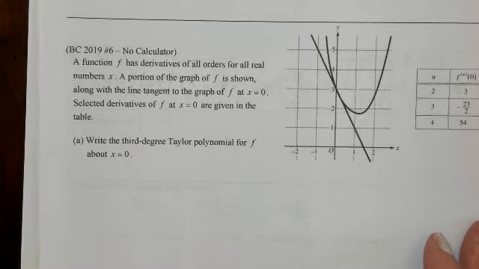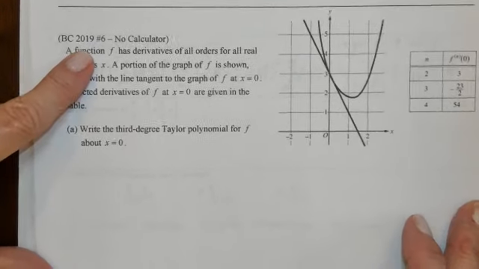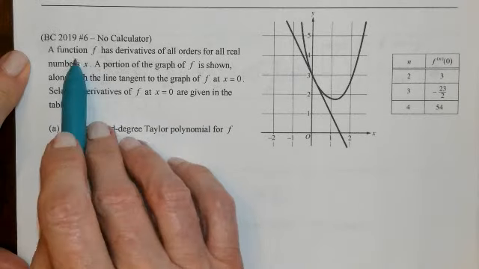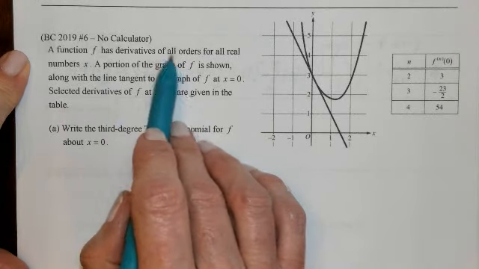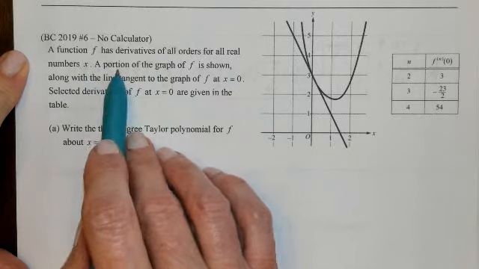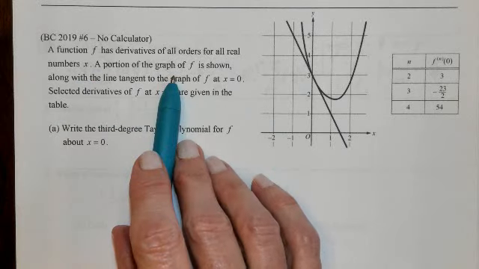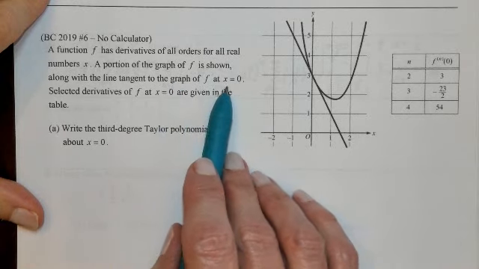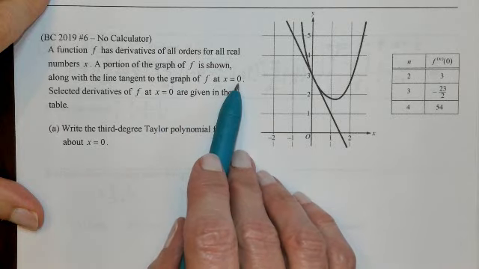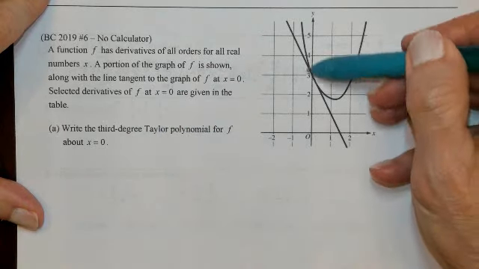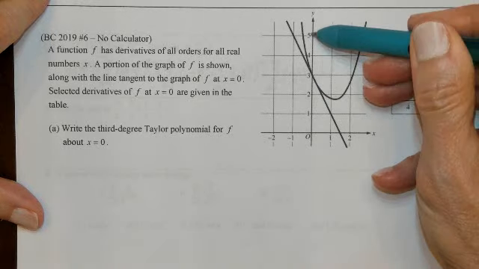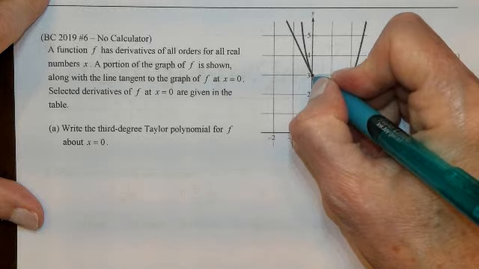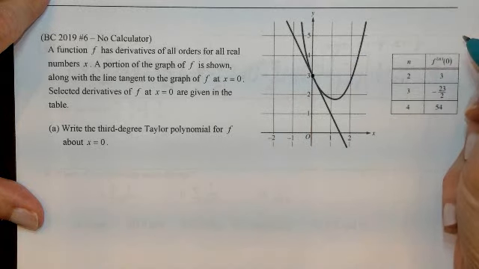Now let's take a look at Part A from 2019. A function f has derivatives of all orders for all real numbers x. A portion of the graph of f is shown, along with a line tangent to the graph of f at x equals 0. So it's clear to me that this curve must be f, and this is the line tangent to f at x equals 0. Okay?